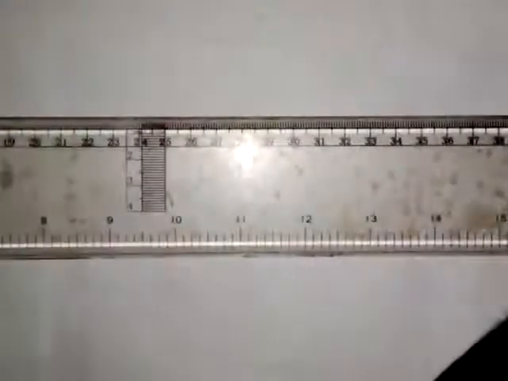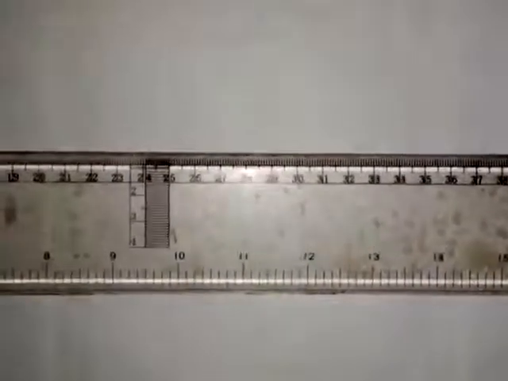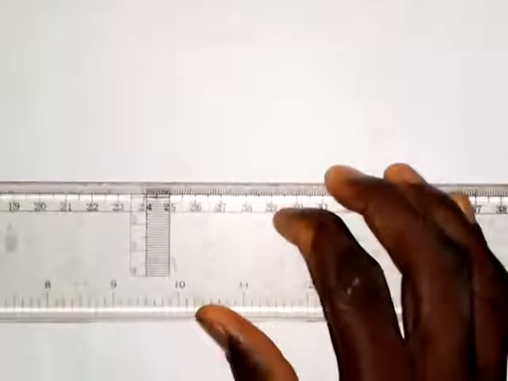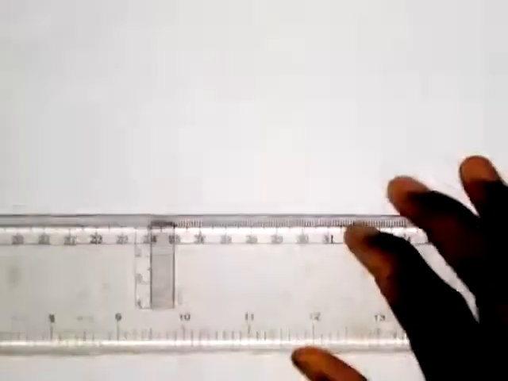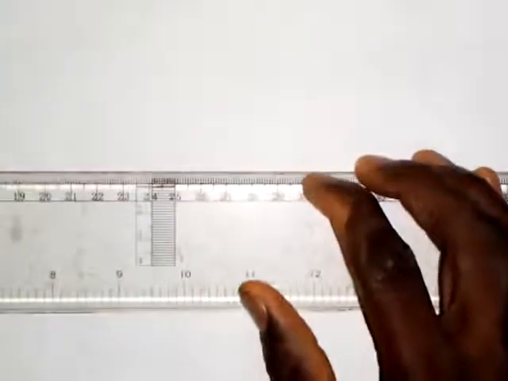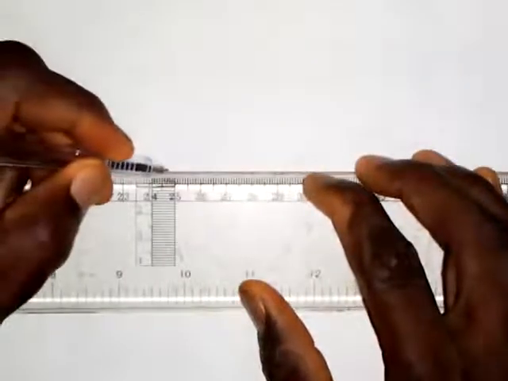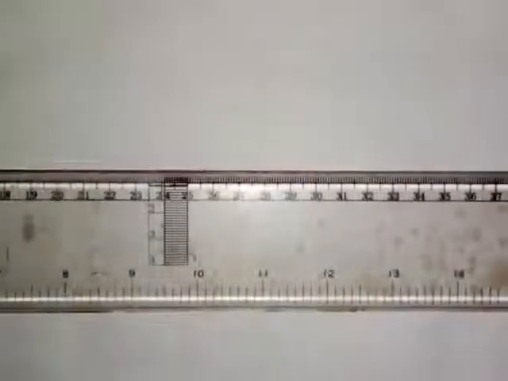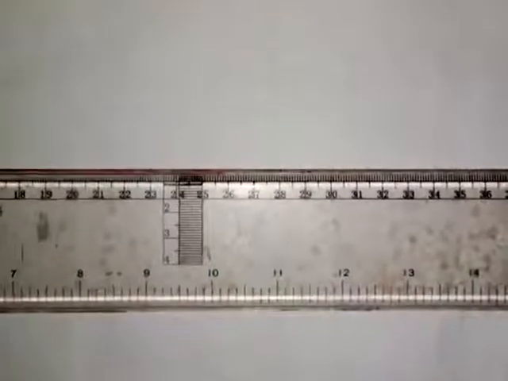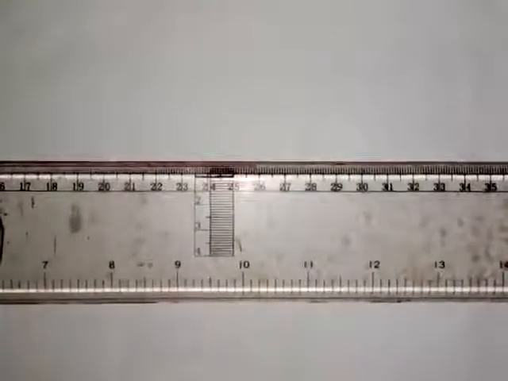Now the first thing that you need to do here is that you draw the horizontal line. So draw horizontal line like this.